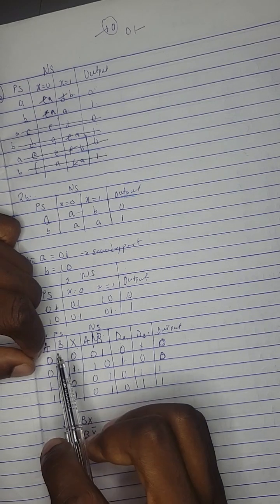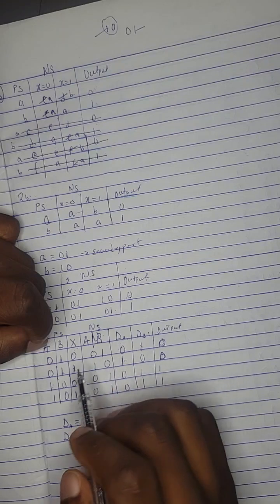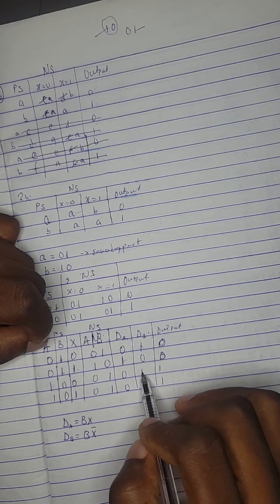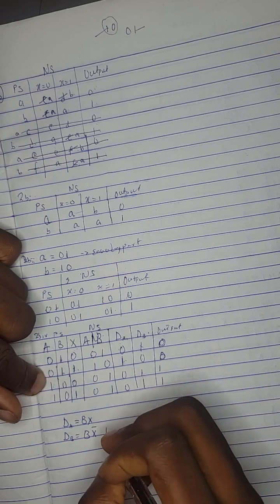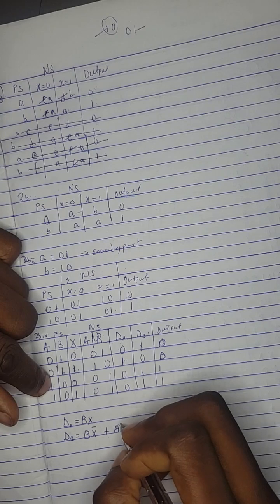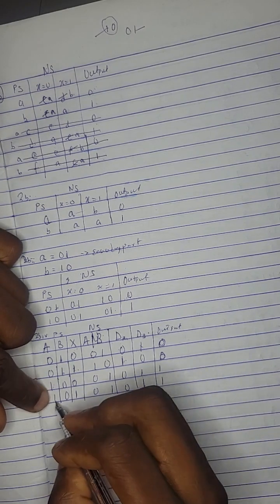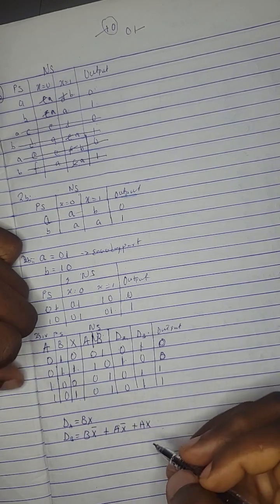Since this is one hot encoding, you always pick the 1 and the X in your expression. But we also have another one here, in DB, where A is 1, so that will be plus A, X is 0, X bar, and the last one is plus A is 1 and X.